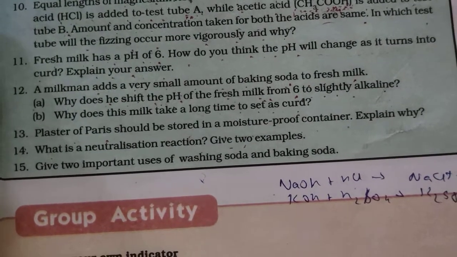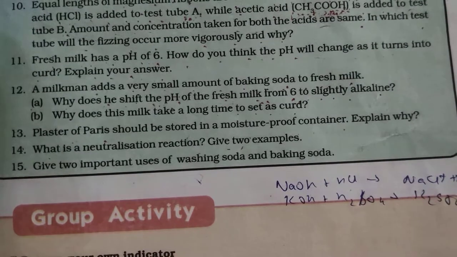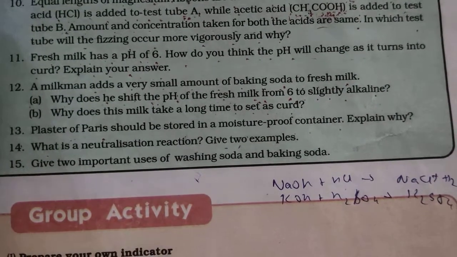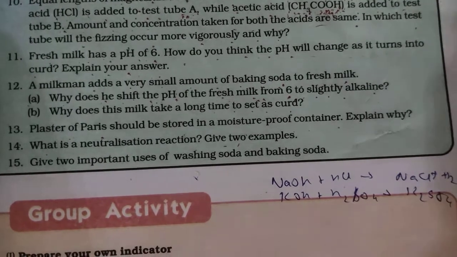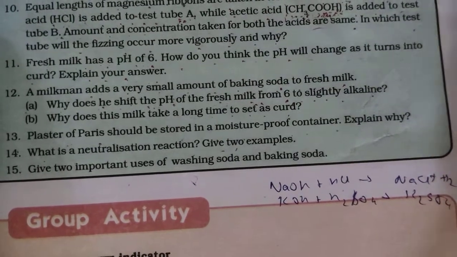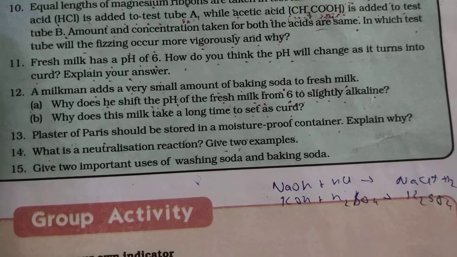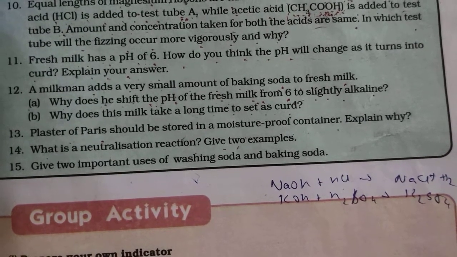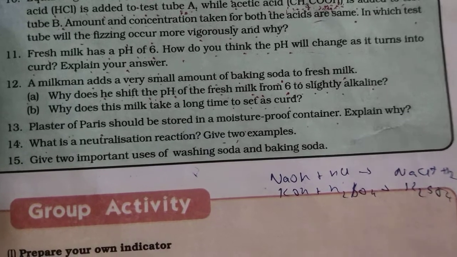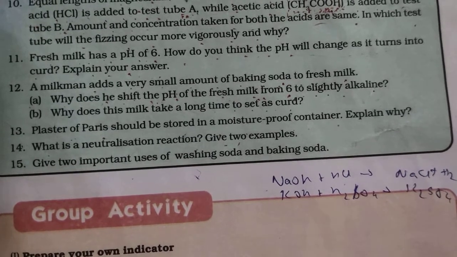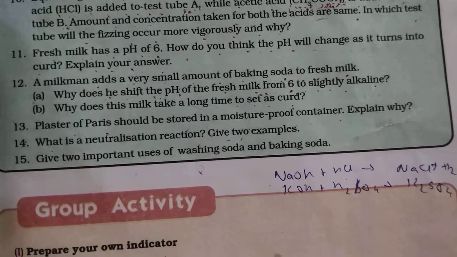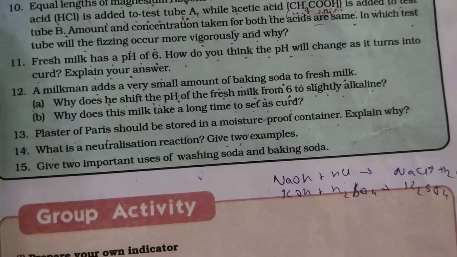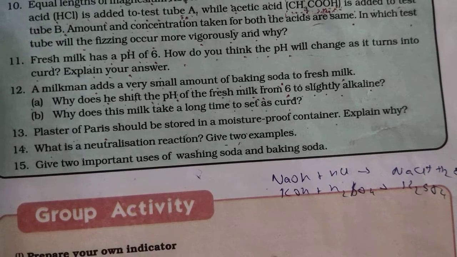So whenever acid and base react with each other, acid and base both nullify their power, their behavior and actions. That is why both will form salt and water, and the action of acid and base is neutralized. That is why it is called a neutralization reaction. So I have already given you some examples of neutralization reactions.